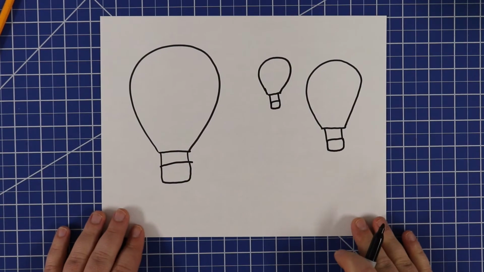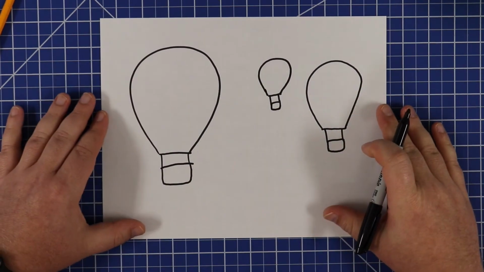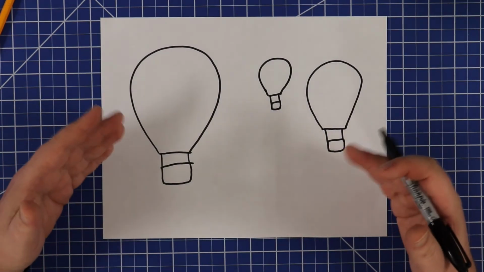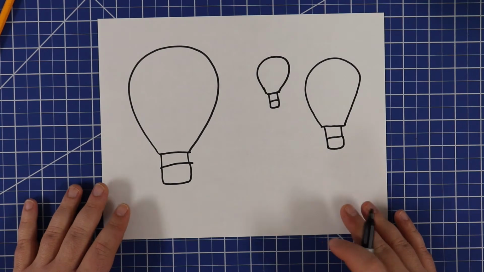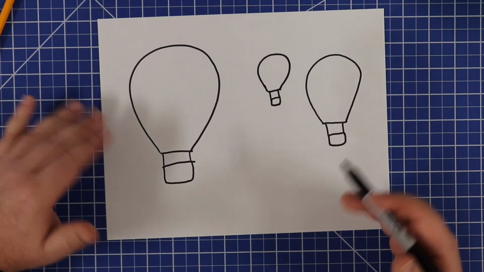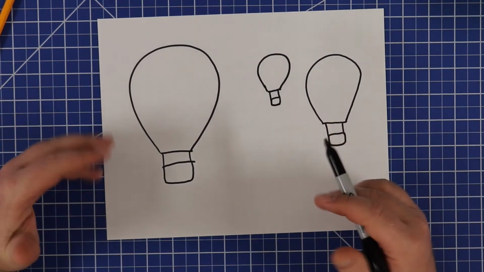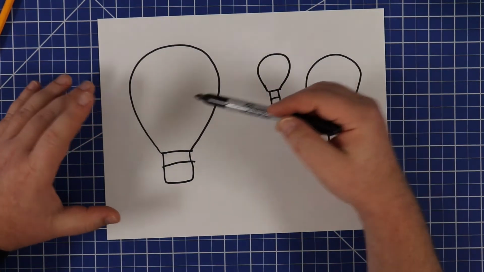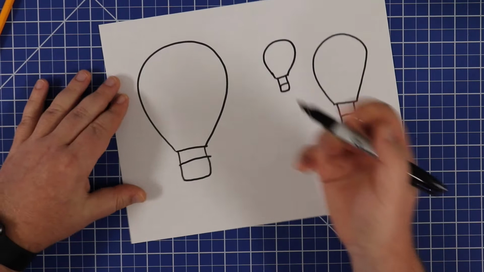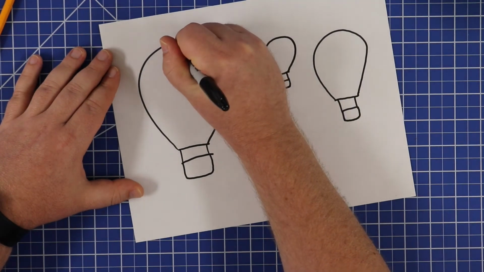All right, so we've got 3 different sizes. That is already gonna help them look like they are different distances away. But there's other things we'll do with our background that once it's all completed, it'll probably look even more so. Now, if I wanted to just start decorating these, I could. I'm gonna go ahead and add just a few more lines.